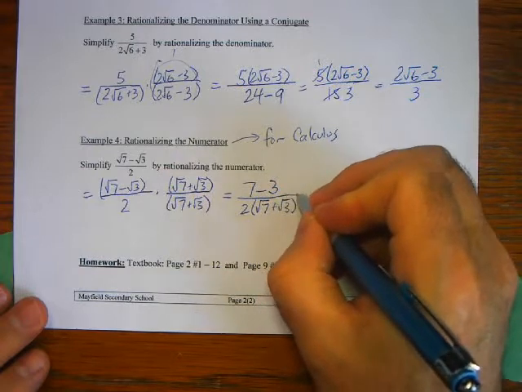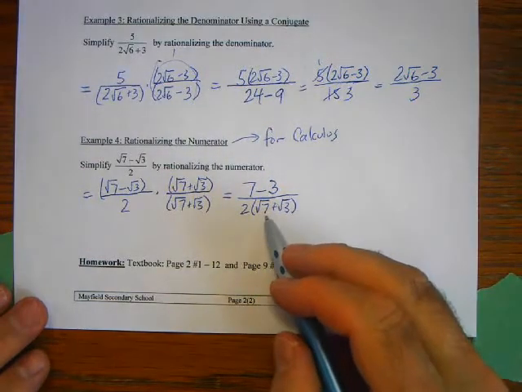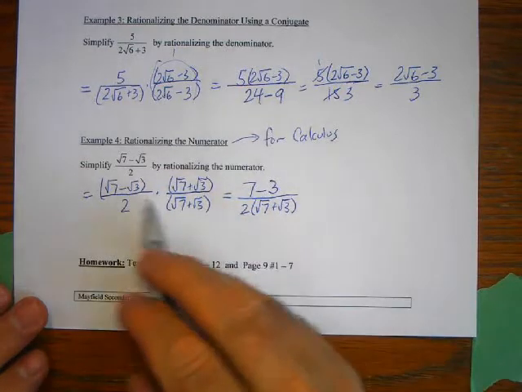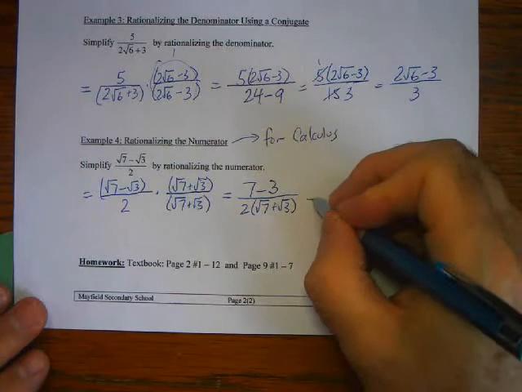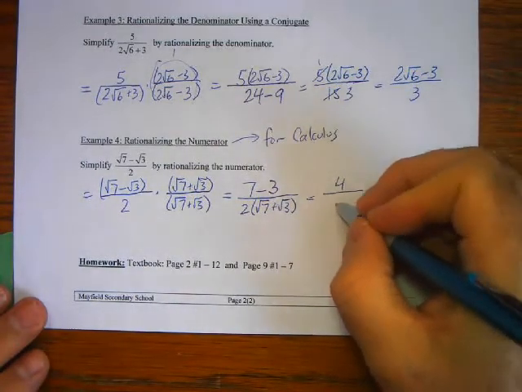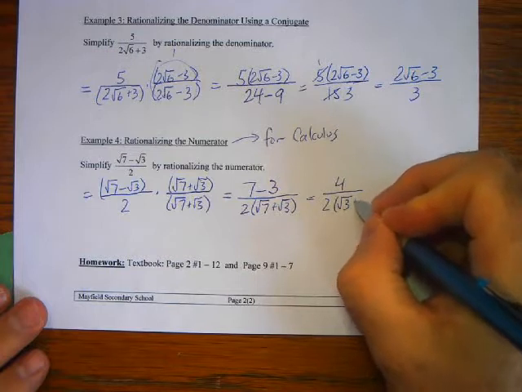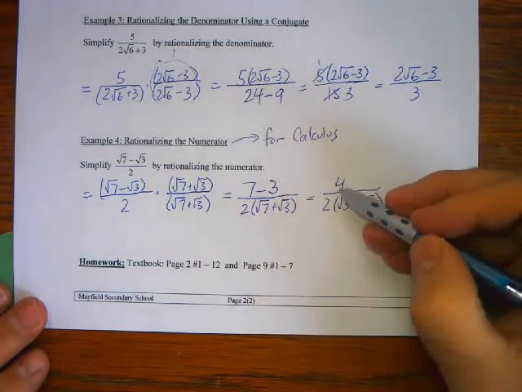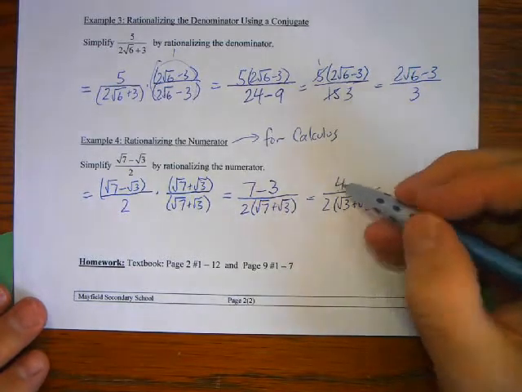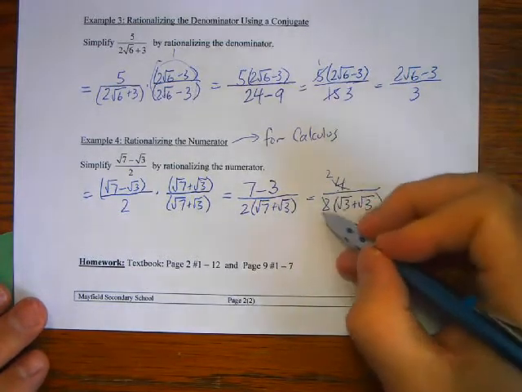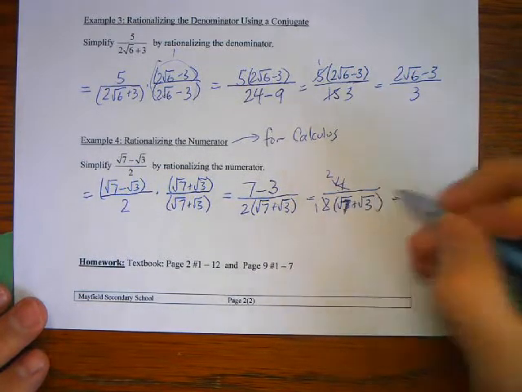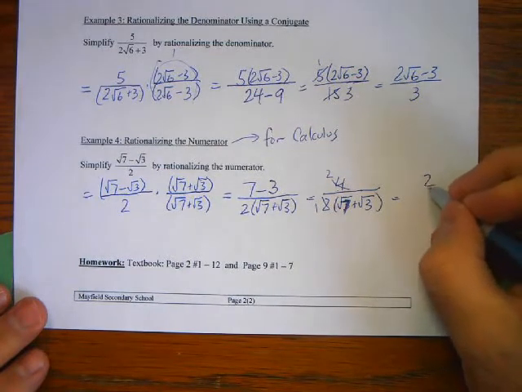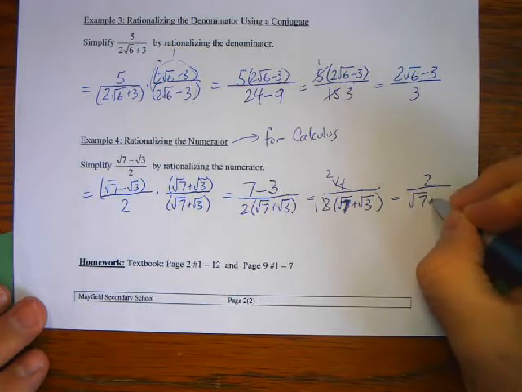I'm hoping nobody's asking, well, why doesn't he add these two together? You can't add radicals together. You can multiply them together. For example, like we did here, root 7 times root 7, that's root 49, which is 7. Now if I simplify it on the top, just like before, you'll see we can actually reduce this. 4 divided by 2 is 2, 2 divided by 2 is 1. Sorry, that should be a 7. So I get 2 over root 7 plus root 3.